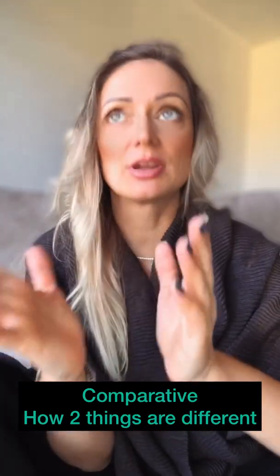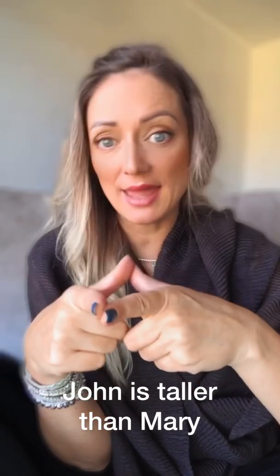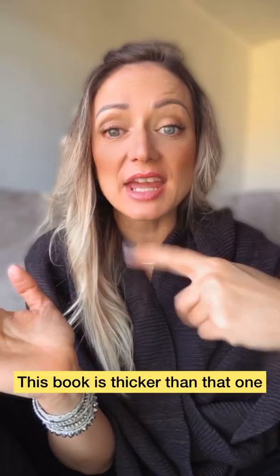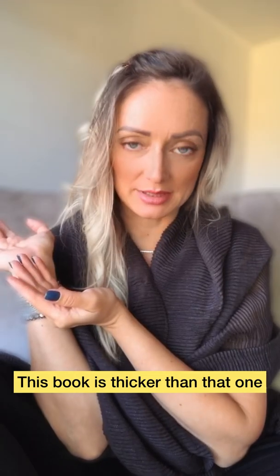So comparative, you're talking about how two things are different, okay? For example, John is taller than Mary, okay? Two people in this case, not two things, right? Or this book is thicker than that one, all right? Taller, thicker, younger. Now let's talk form a little bit, okay?